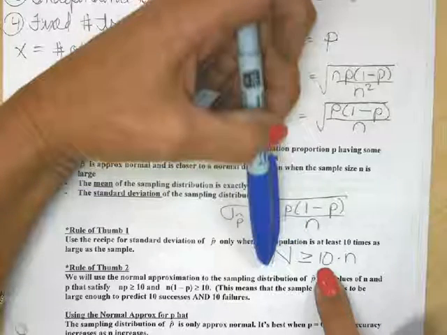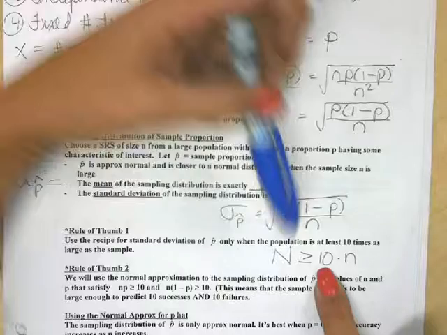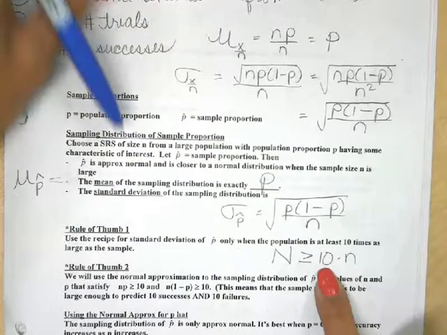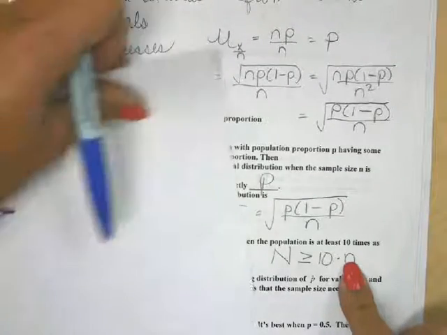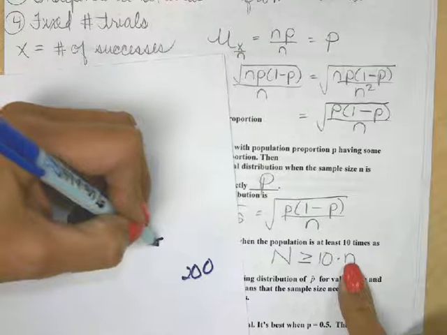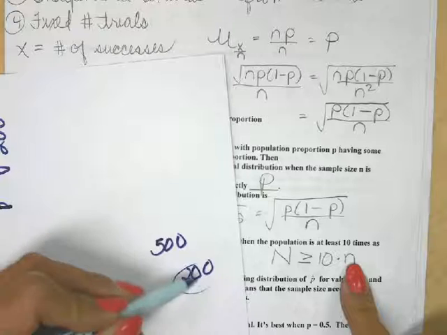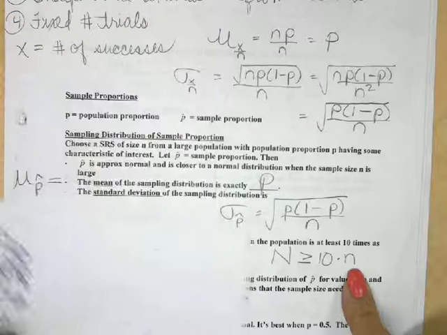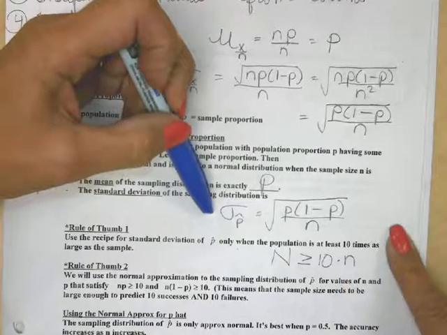to be larger than or equal to that, which means I need my sample size to be no more than 10% of my population. If my sample size, say, had been 200, but my population had been 500, then this sample would actually be 40% of the population. And this formula is not the appropriate formula to use for a standard deviation formula under those circumstances.